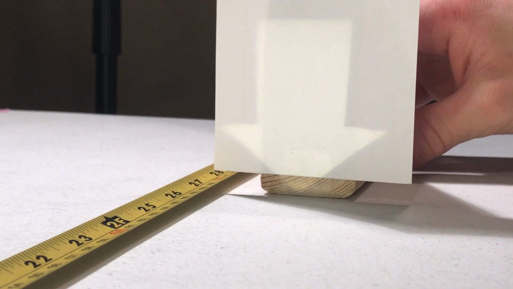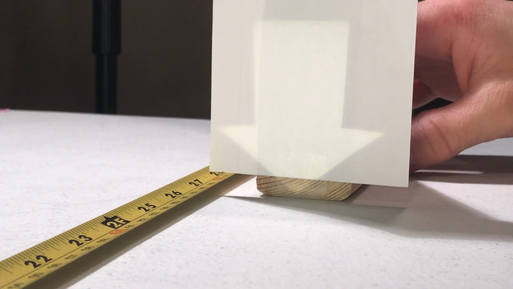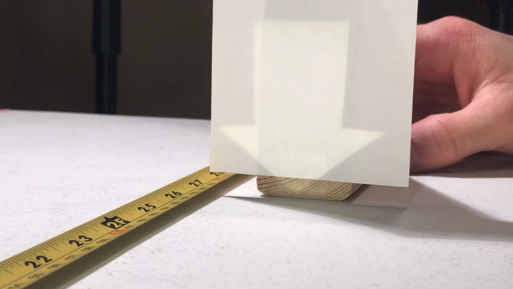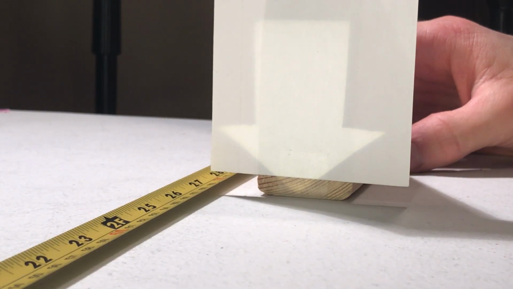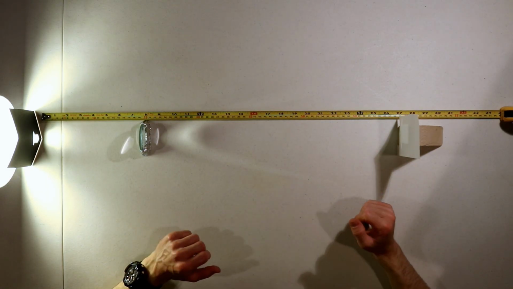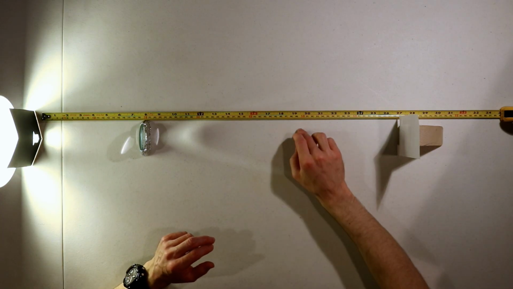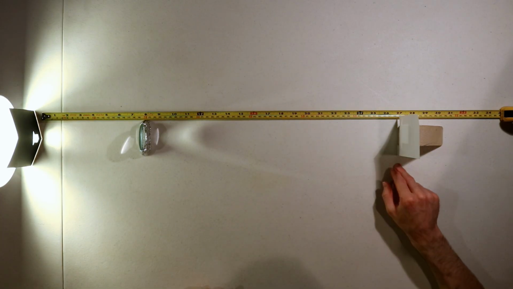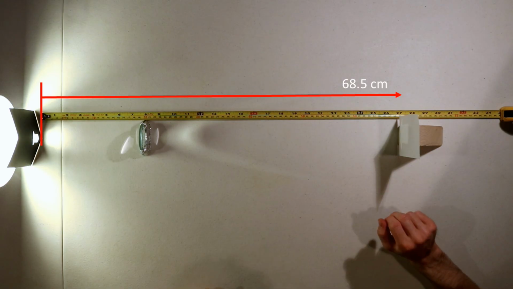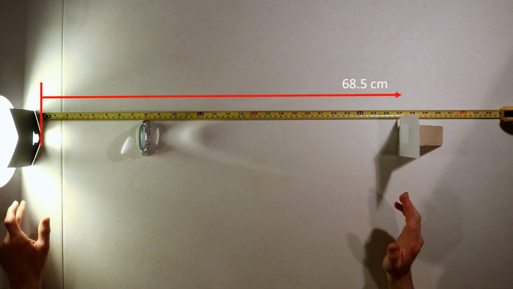So it looks like it's focused right around here. So I just need to set it right there, and then we can measure the distance. Now, there's a couple ways you could measure the image distance. The way I'm going to do it is by leaving the tape measure in place. Right now, the screen is at 68.5 centimeters, but that's relative to the object.